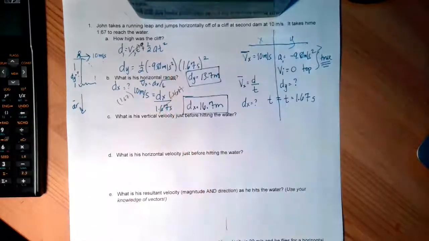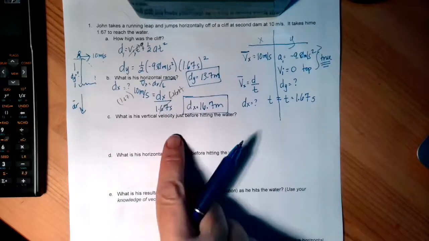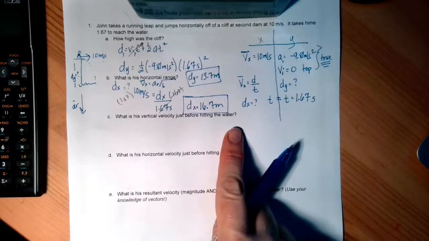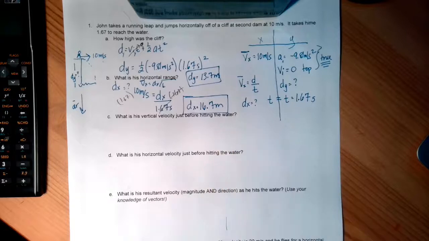All right, done. Next, what is this vertical velocity just before hitting the water? All right, so now we have a new question.